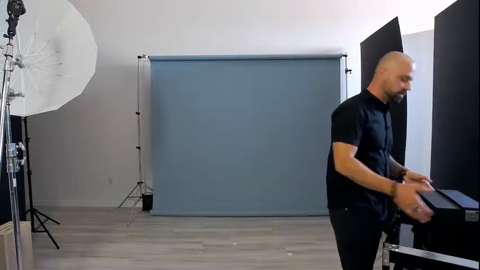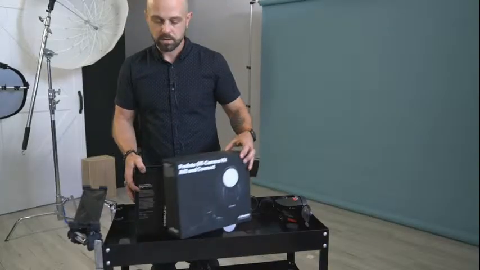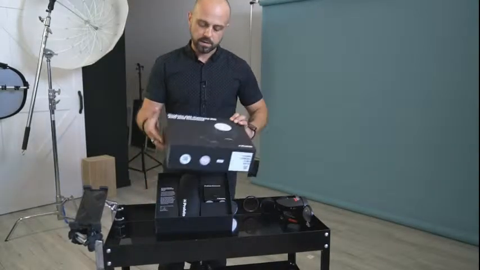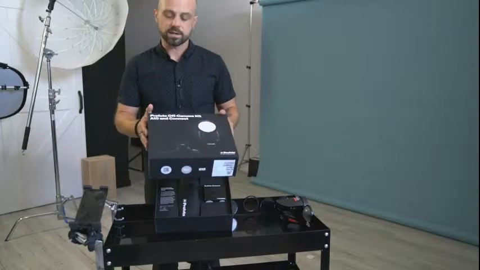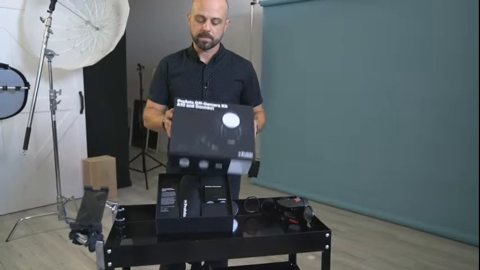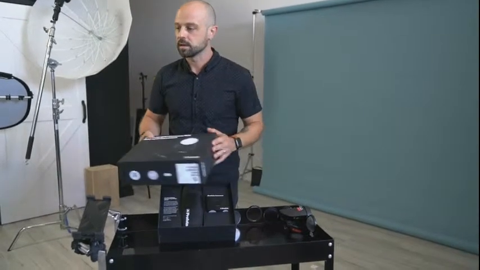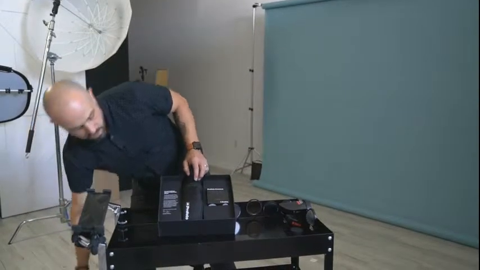But why don't we get into it? I want to show you guys what we have in front of us here. So we're going to switch cameras real quick to this side. And ultimately, I want to show you the Profoto off-camera kit, which is the A10 and a Profoto Connect. So let's go open that guy up.